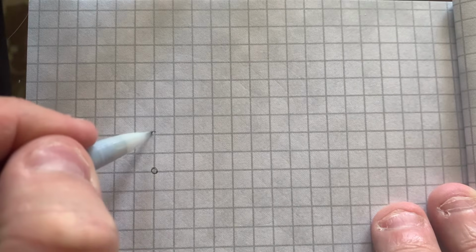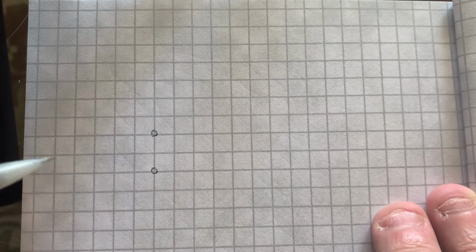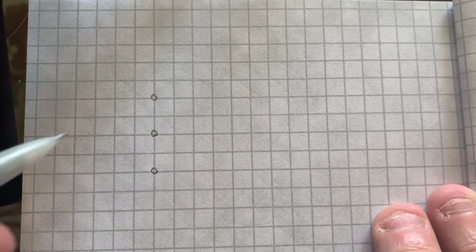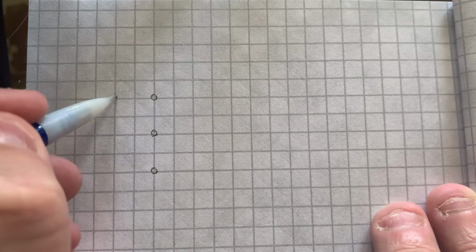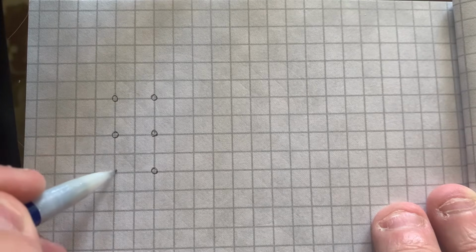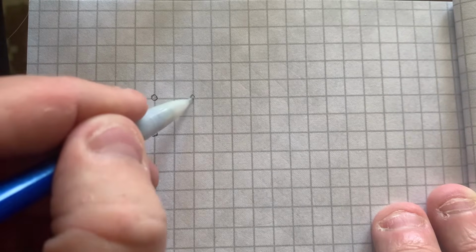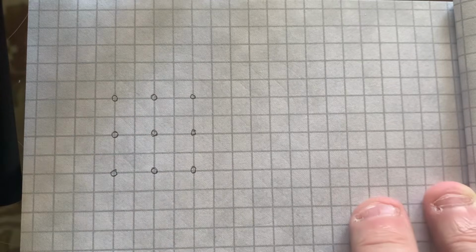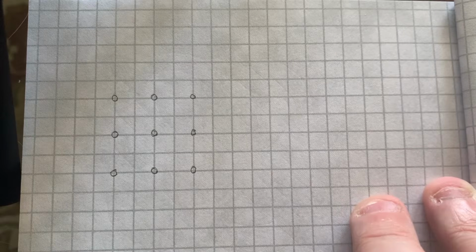Then I'm going to make a circle right here, like that. Then a circle here, like that. And then I'm going to put a circle here, like that. A circle here, like that. Circle here, circle here, circle here. Circle here. And so what I'm going to do now is go in with my pen.